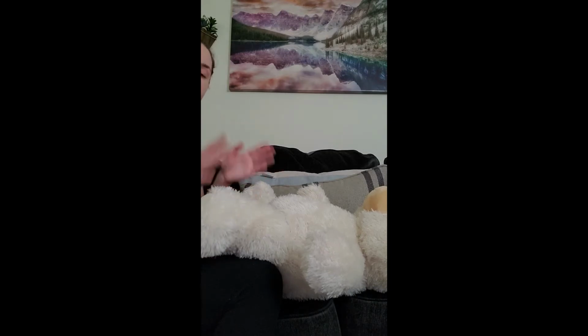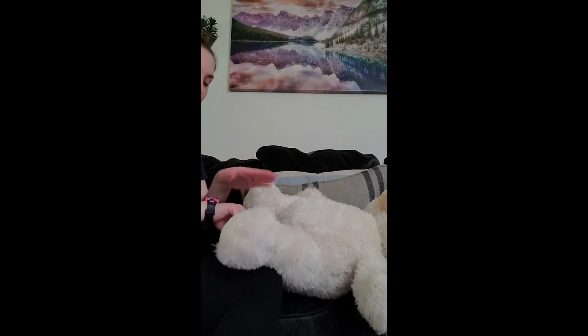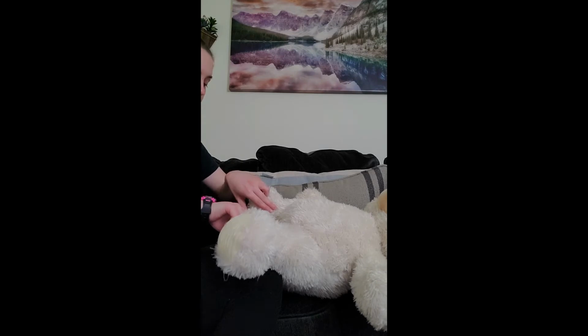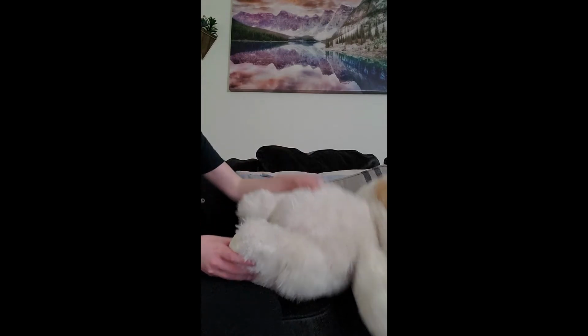Then I'll move on with assessing the posterior tibial artery, which is right inside of the ankle. I'm going to assess if they're both equal bilaterally, +2 if they're equal. And then I'm going to assess the dorsalis pedis.